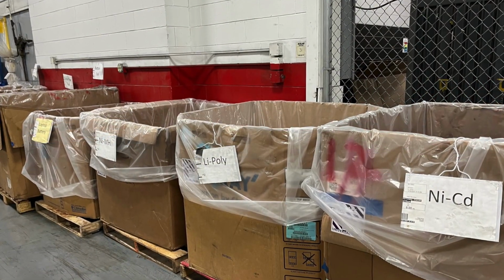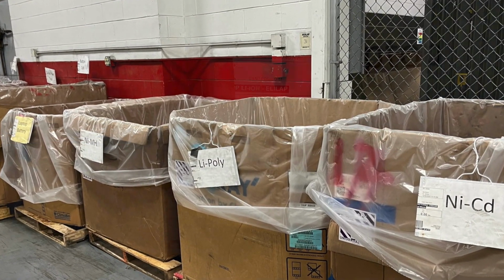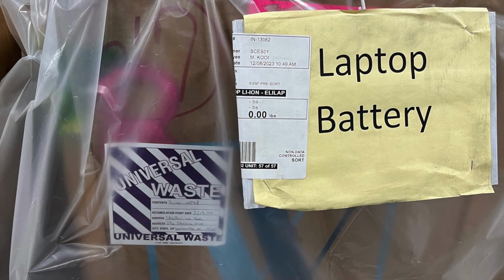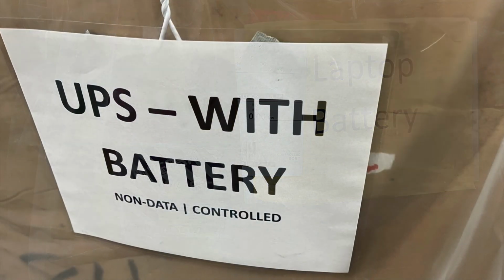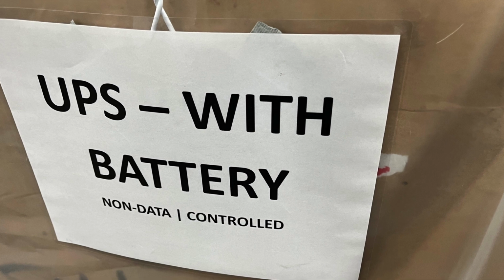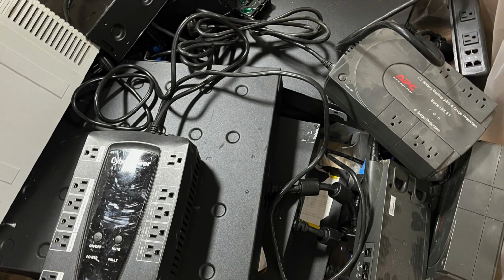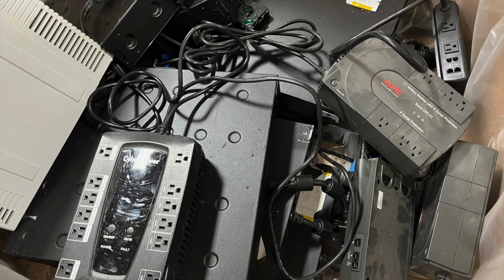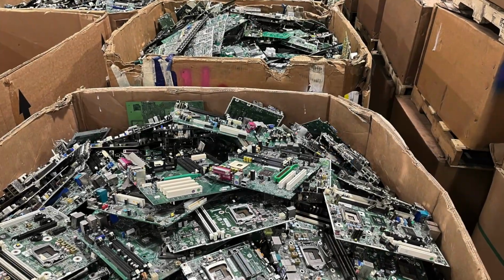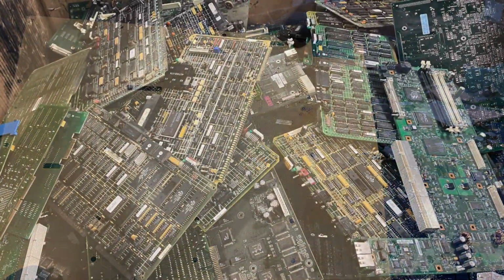Batteries are sorted in their own area by employees trained in battery identification and stored in labeled Gaylords. These backup power supplies contain heavy batteries, so employees are trained to sort them carefully to avoid injury, especially to hands and fingers. And circuit boards at this facility are sorted into multiple grades before shipment to downstream vendors.